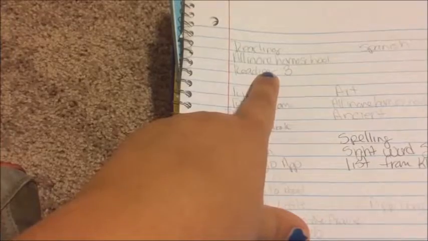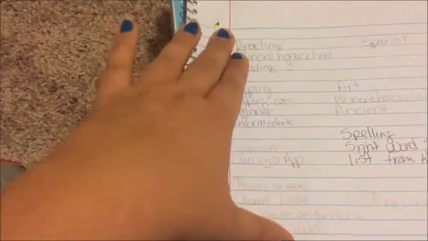So before I get started on the workbooks, for reading, I'm going to actually use the all-in-one homeschool reading 3. I read over the curriculum for reading 3, and I really like it because it starts off with poems and it goes further into reading, things like that.